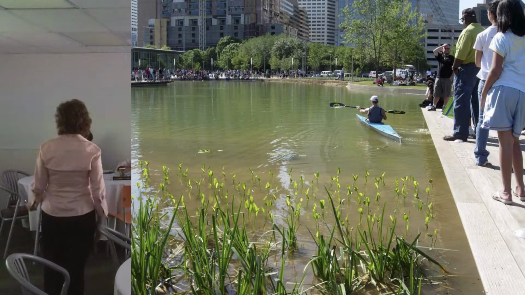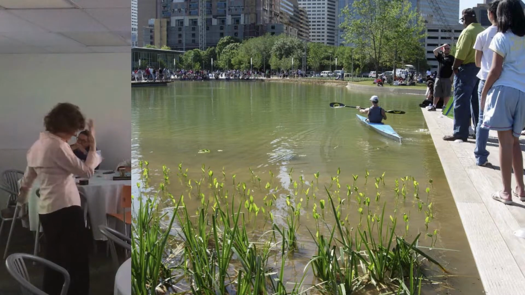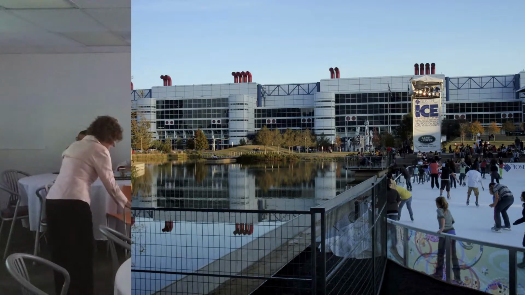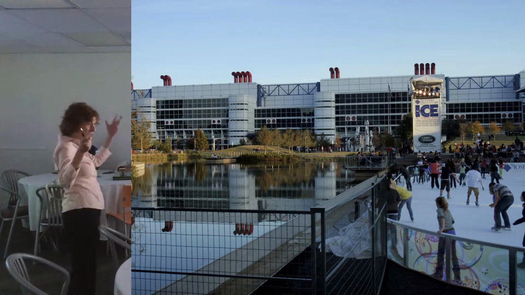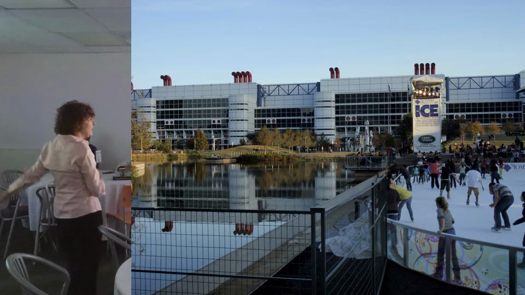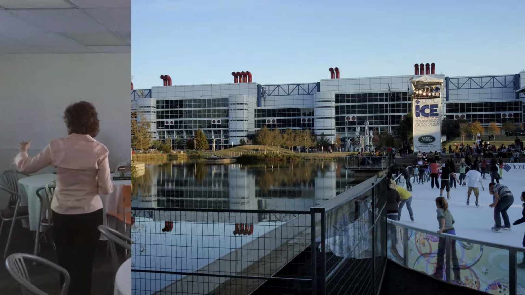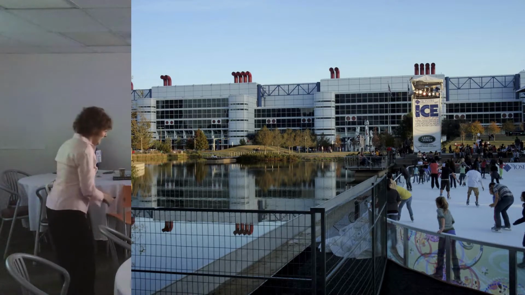But this was like, what else should we do here? It's like kayaking. What are you talking about? That's an insane idea. Well, they're doing kayaking. They have ice skating. In Houston, 75 degrees is cold. They do ice skating in Pershing Square in LA. You can do temporary ice skating. They'll do ice skating on one side and people want a splash fountain on the other side.